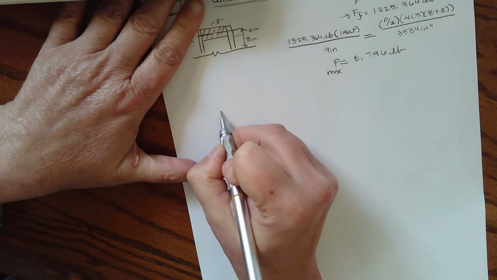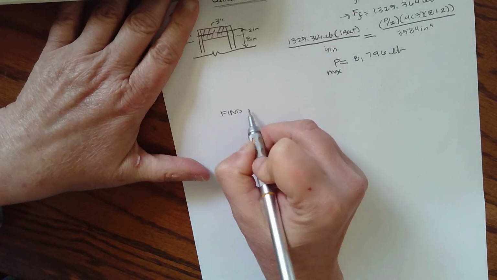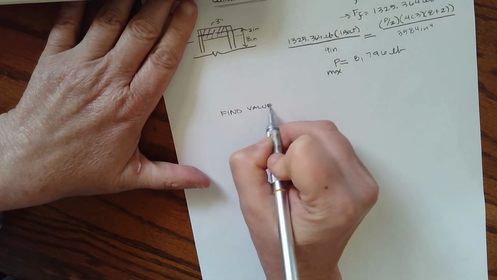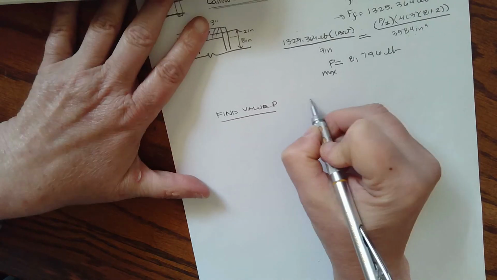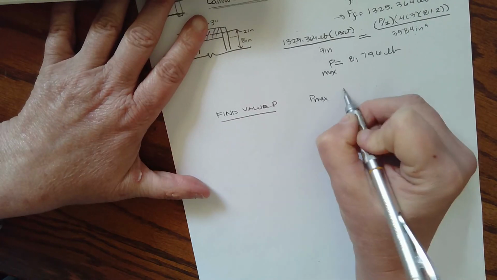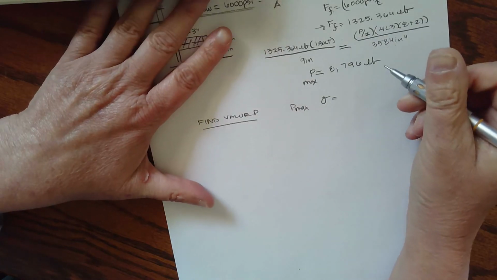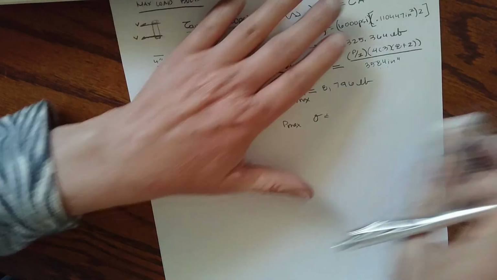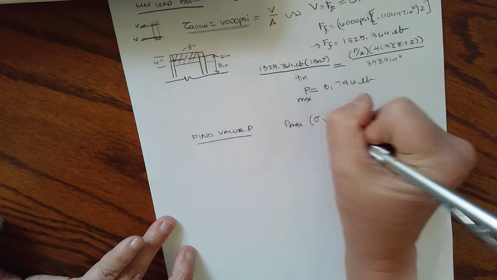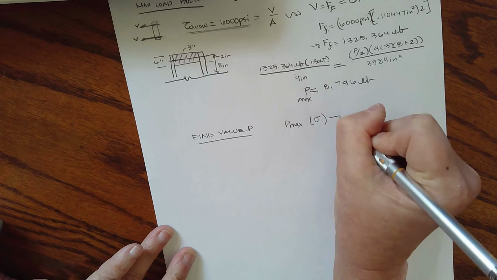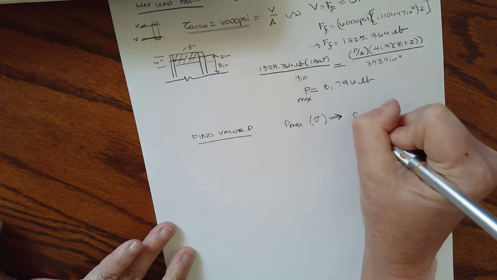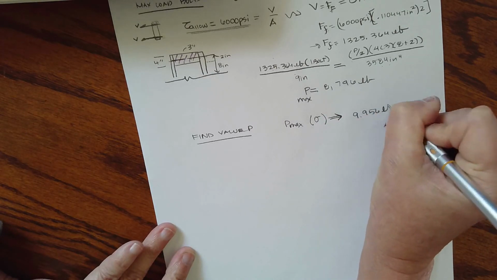So now we have to find the limiting value. We have a P max from the normal stress, which came from that lumber at the top, and that value was 9,956 pounds.